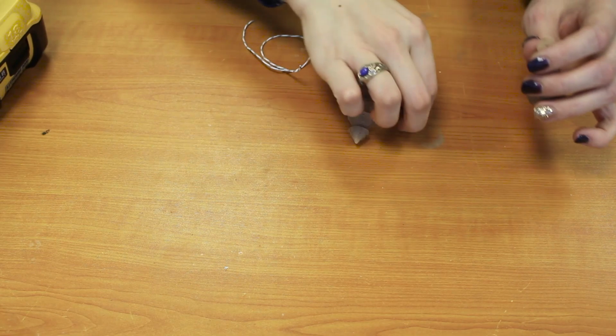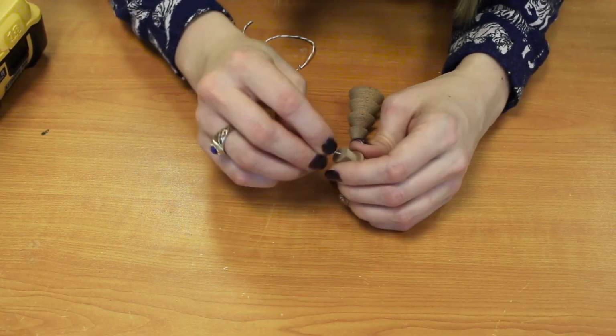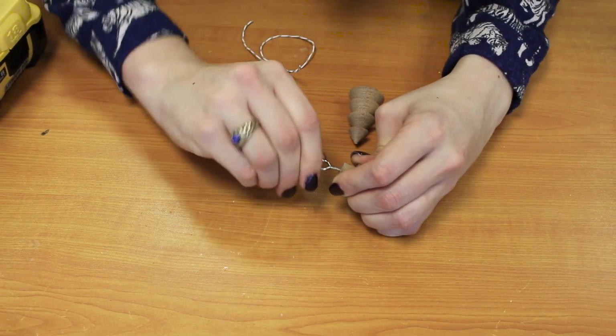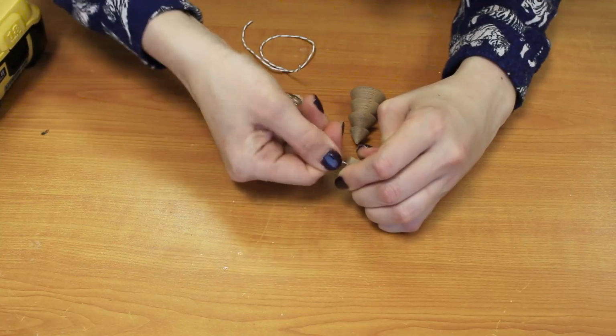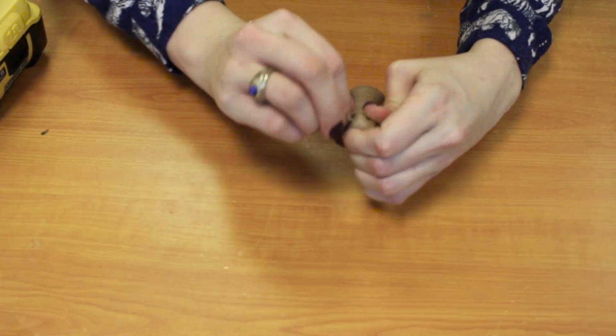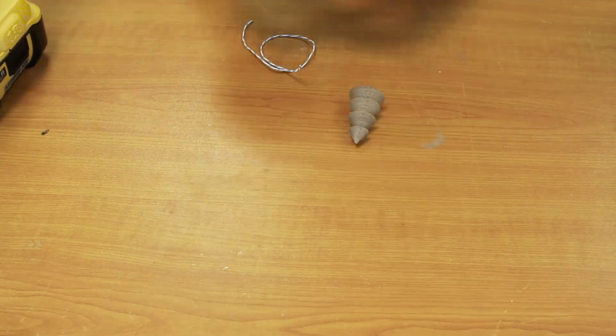Like so, and then we're just going to take the hook screw and we're simply going to screw that in place like that. Okay, so something like that, so you can see that's now in place there.